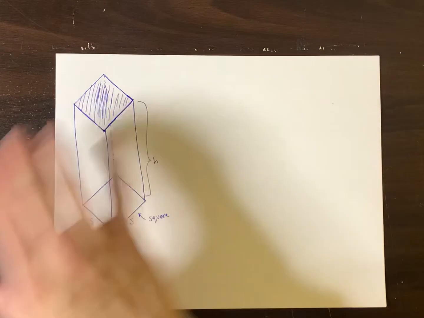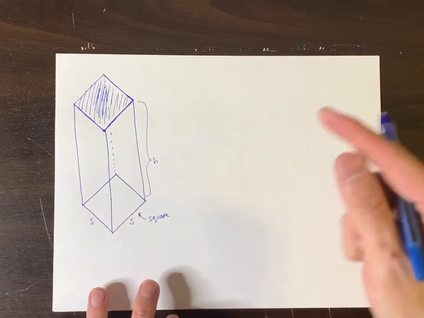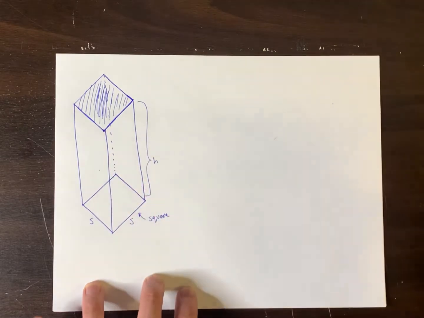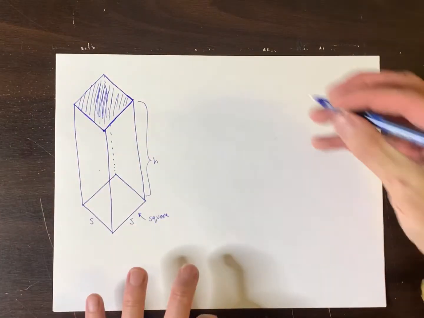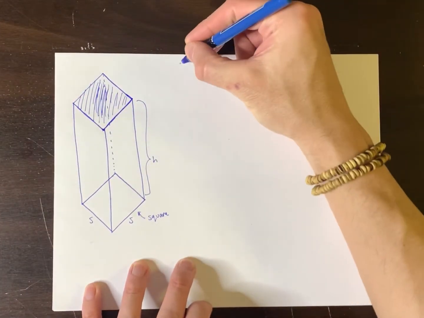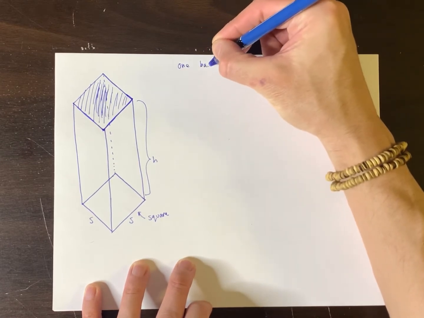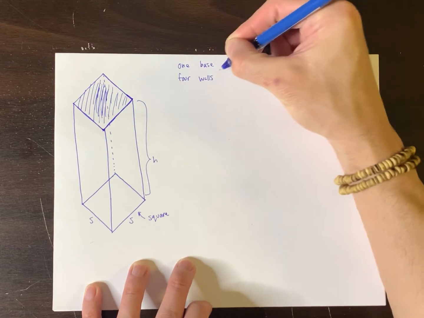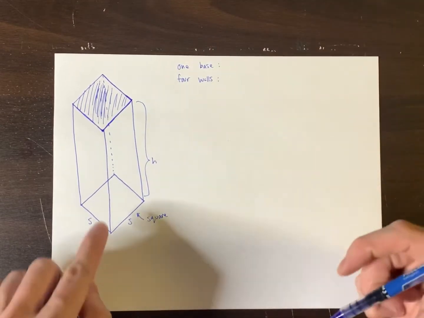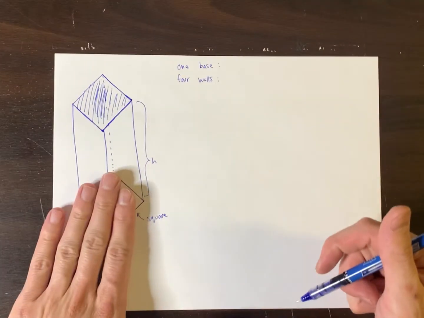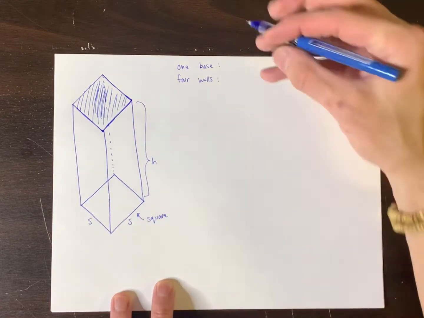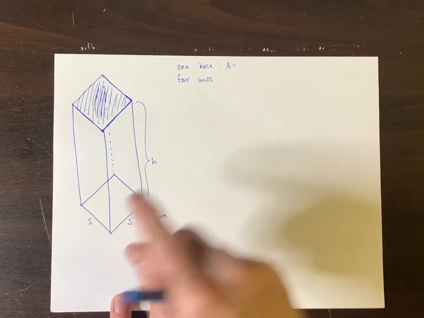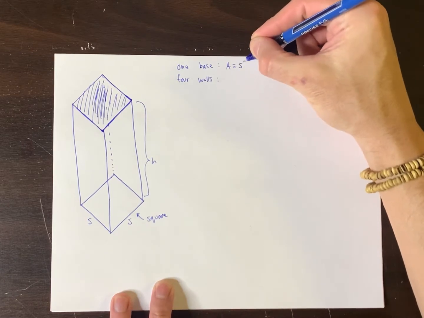So here for this problem, let's calculate independently the areas of all of the faces. So this shape really has one base and it has 4 walls, where the base is the object on the bottom. That's what's resting on the table. And what is the area of that base? Well, the base is a square, so it's just s times s, which is s squared.